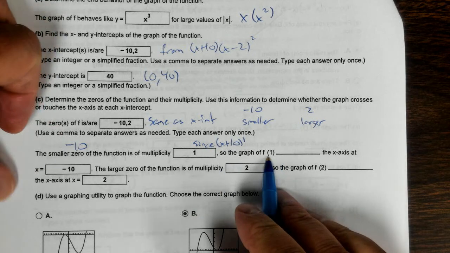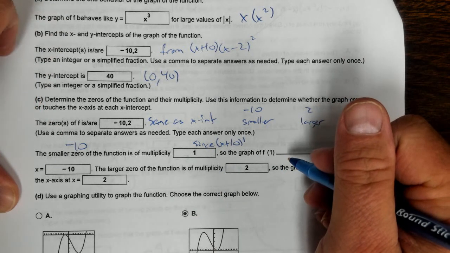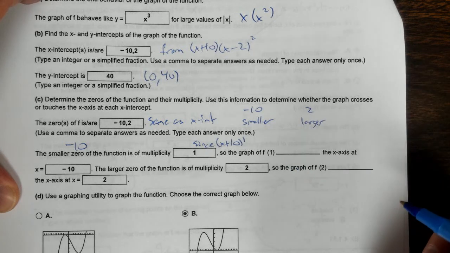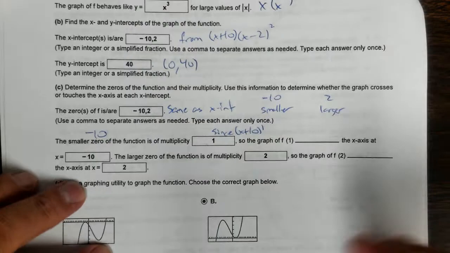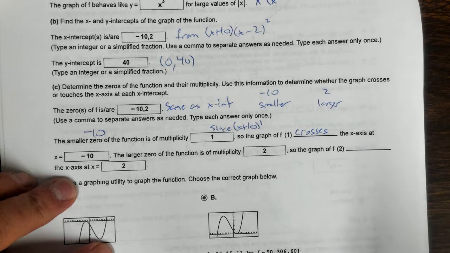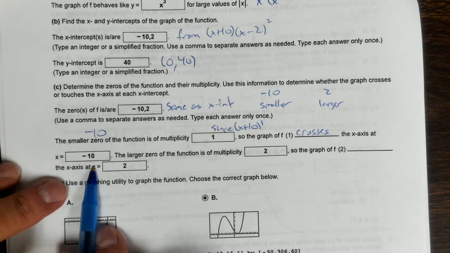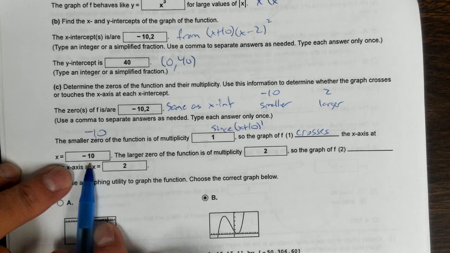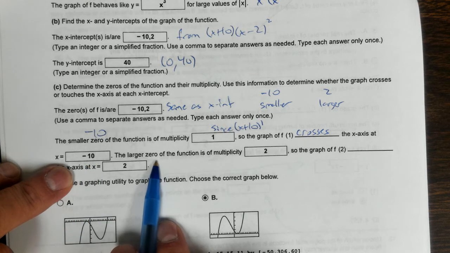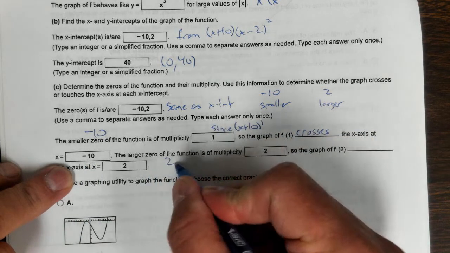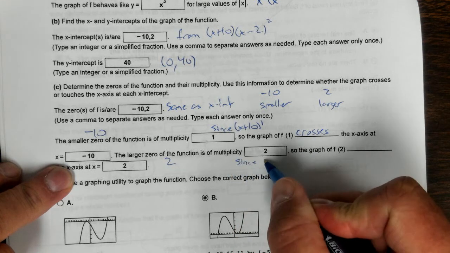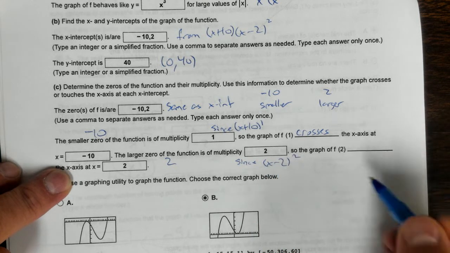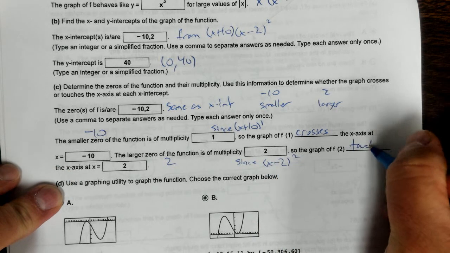And so that means it would cross at zero. Okay, cross's answer is right here. I would write this in, but that's me. Cross is at x equals negative 10. And then the other part, the larger 0 would be 2, and so that's going to be multiplicity 2 since it's x minus 2 squared, and so that touches at 2.